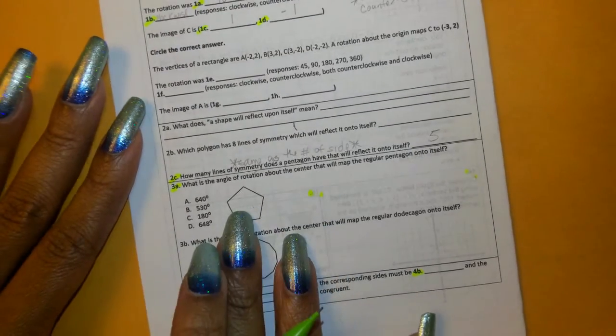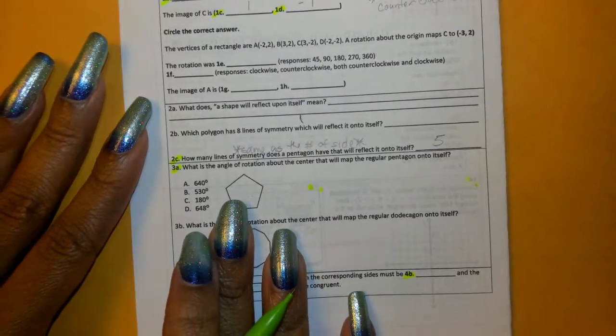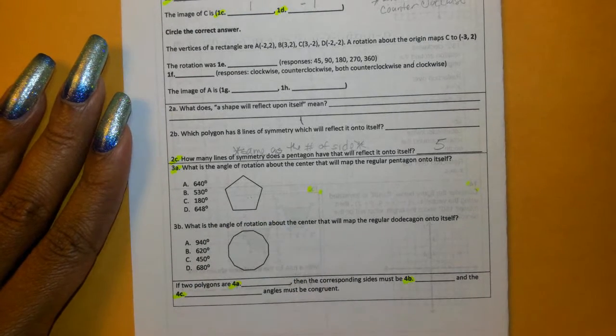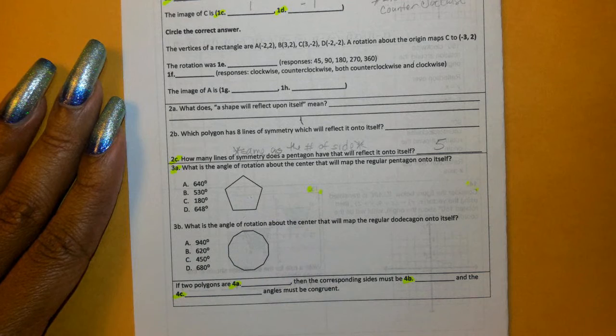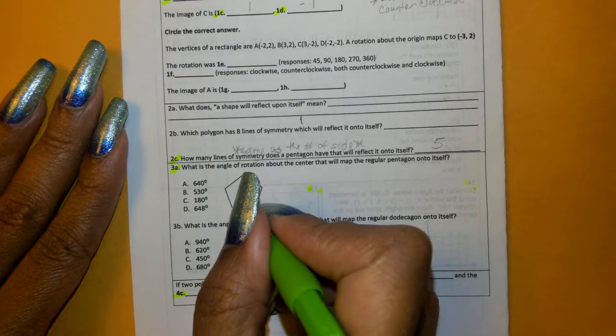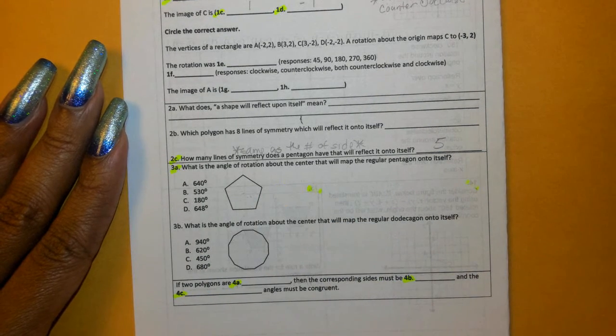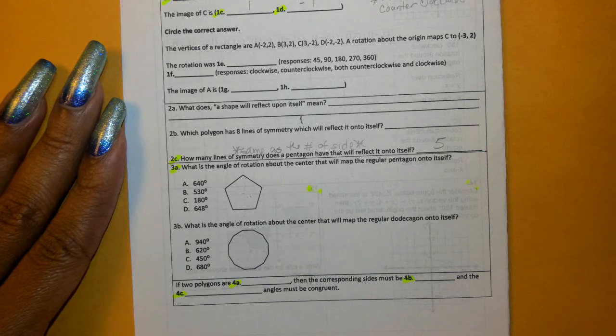Now, we've done that in the lesson before, so I'm not going to do it on that one so that you're not confused about what we're doing with 3A. Lines of symmetry, done. The next one asks us about a rotation around the center of this here, that will map the pentagon onto itself.